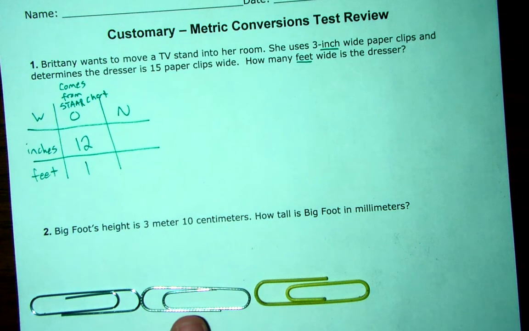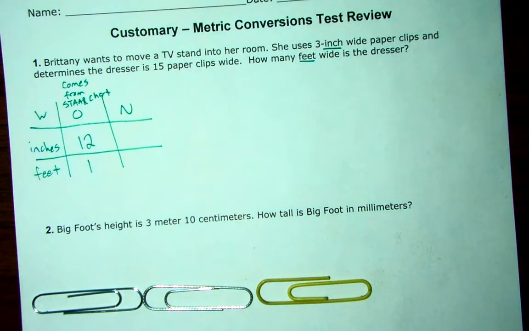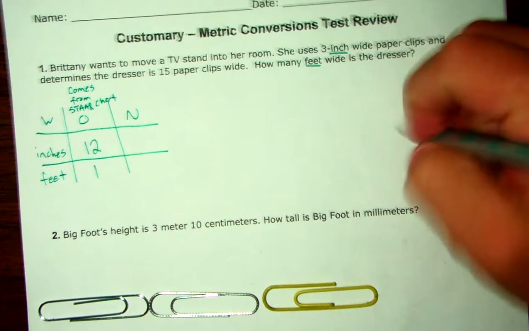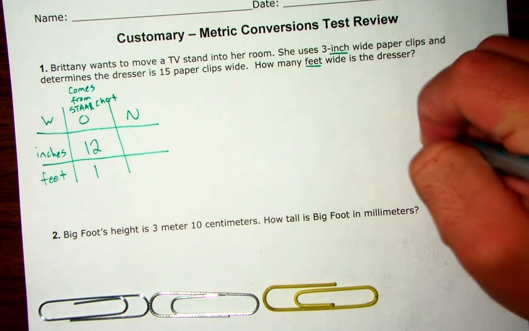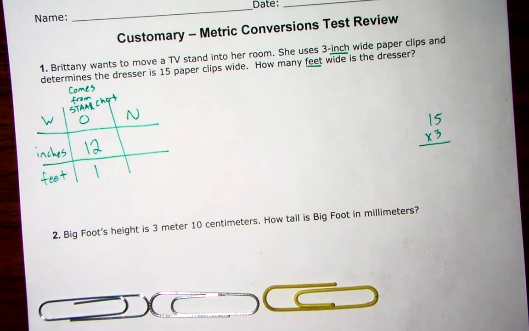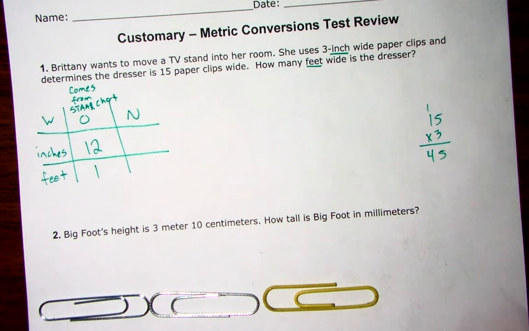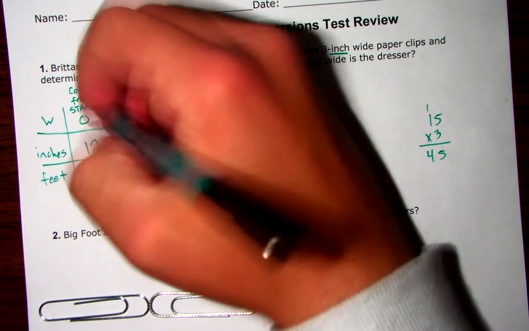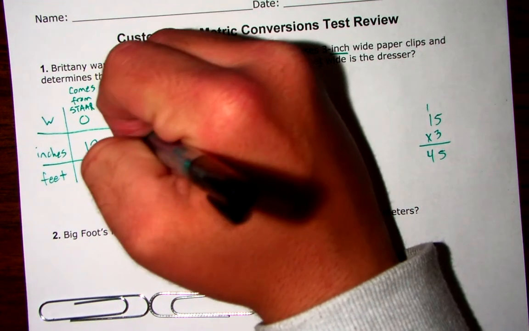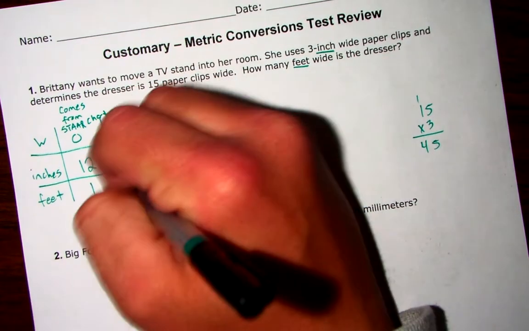Well, this is 3, this is 3, this is 3, so that's 3, 6, 9. If you have 15 paper clips and each one is 3 inches wide, that means you have 45 inches. So what we're solving for is how many feet.